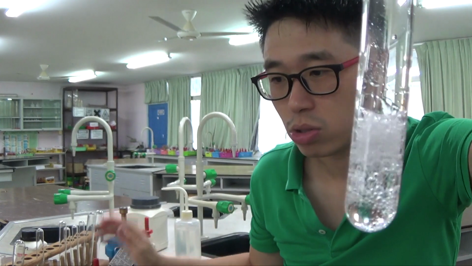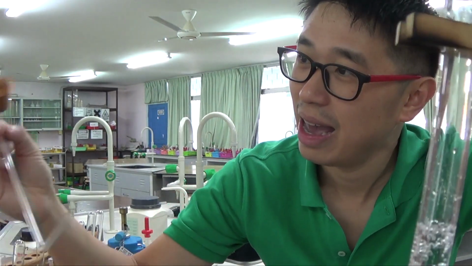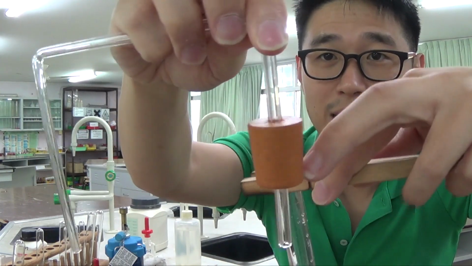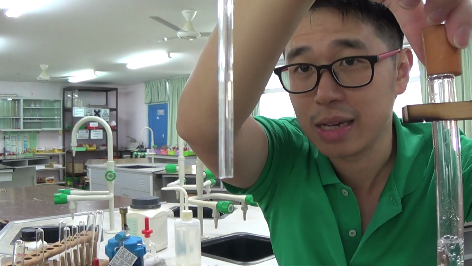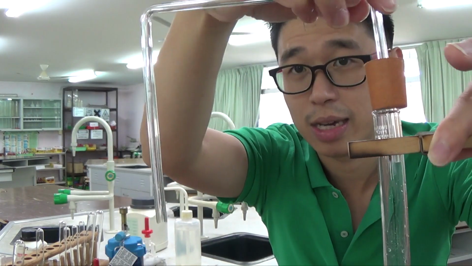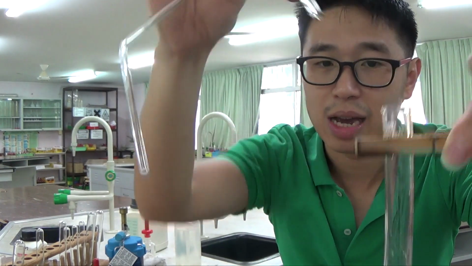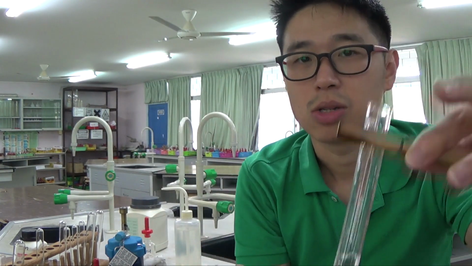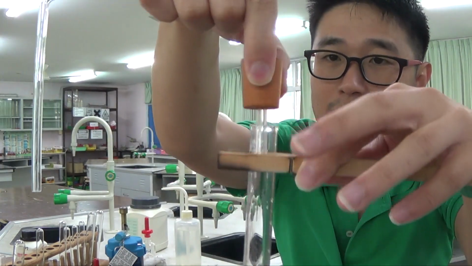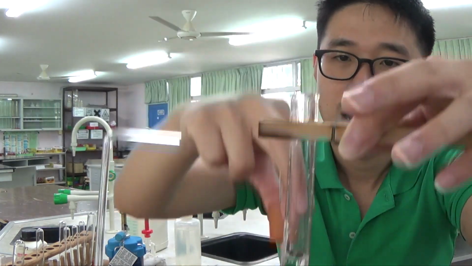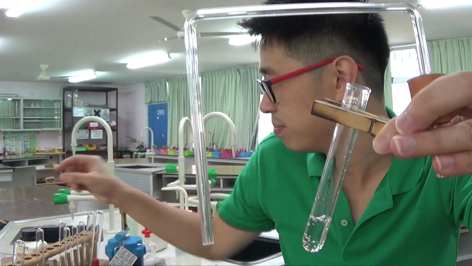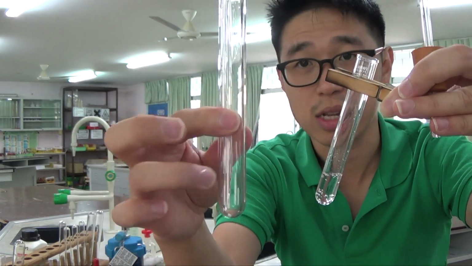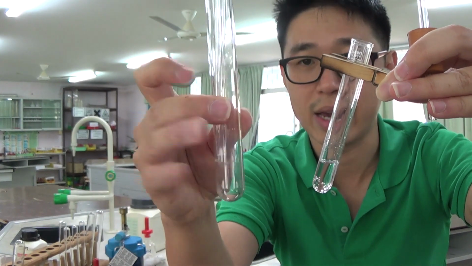When you see bubbles, you should be testing for the gas. I have gotten the wrong size one. This is a gas delivery tube. This end is supposed to stopper the gas, and this other end is supposed to go into a test tube containing lime water. Lime water is the test for carbon dioxide gas being produced. I should have used a boiling tube which has a bigger inlet, and then I would close it up so that the gas doesn't escape to the atmosphere. It will be delivered through this glass tube into another test tube, which is supposed to have lime water. I will bubble the gas through lime water, and it will turn lime water milky.